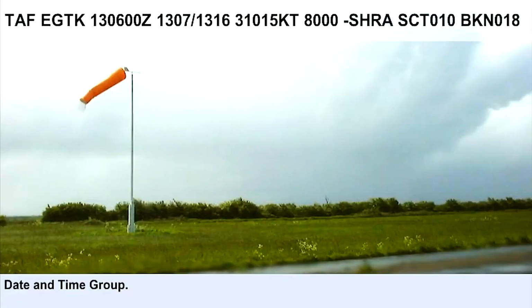Remember, a METAR provides an indication of the weather at one specific moment in time. However, because a TAF aims to provide a forecast over a duration, the TAF will include a different time group compared to a METAR. The first of these is the time of issue. This shows the date first, followed by the time in hours and minutes in Zulu. So, our example TAF was issued on the 13th at 0600 Zulu.